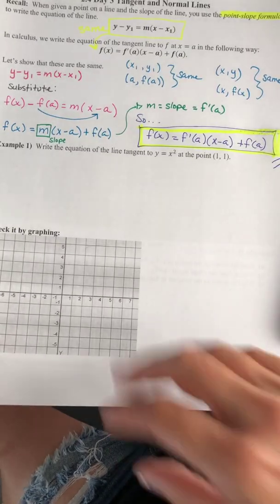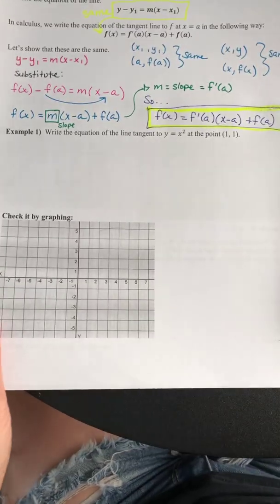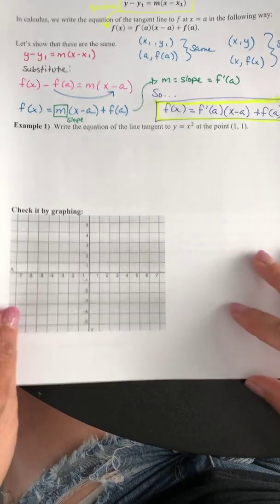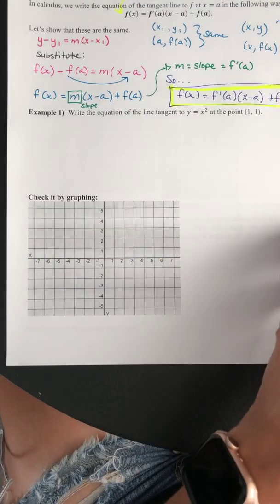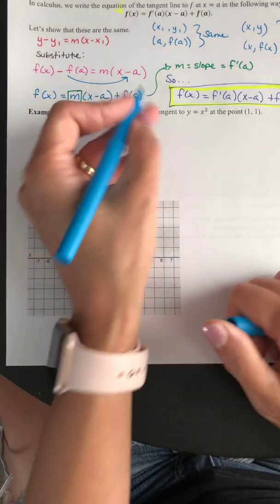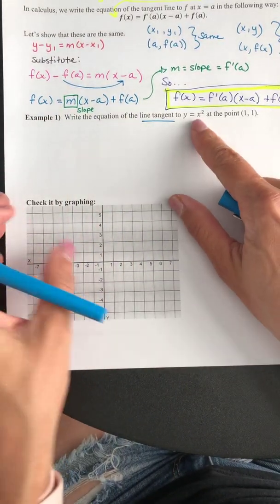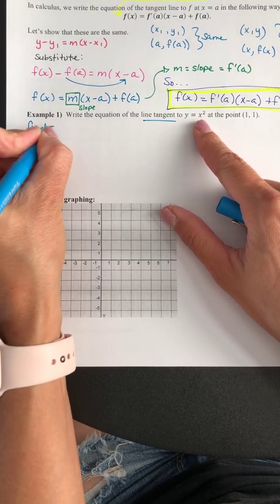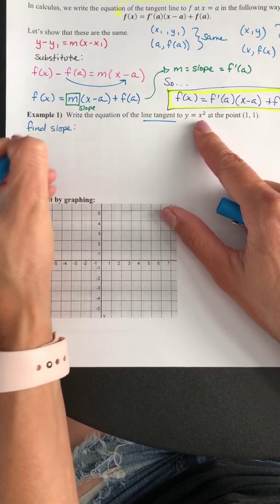So example 1, we're going to write the equation of the line tangent to y equals x squared at the point 1, 1, okay? So the first thing we got to do, because we're finding a line that's tangent to this graph, we need to find the slope. Okay.